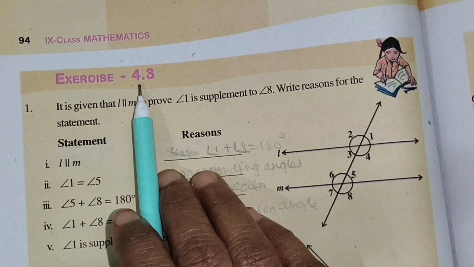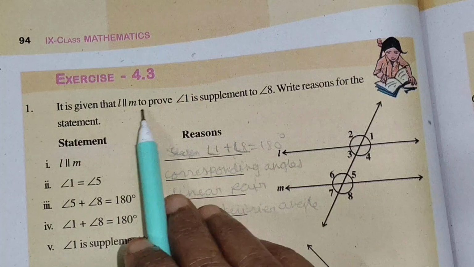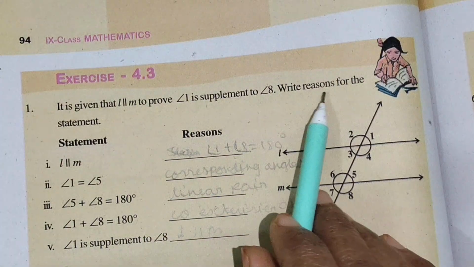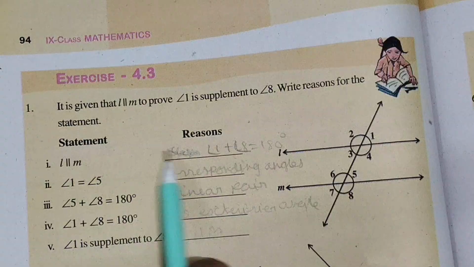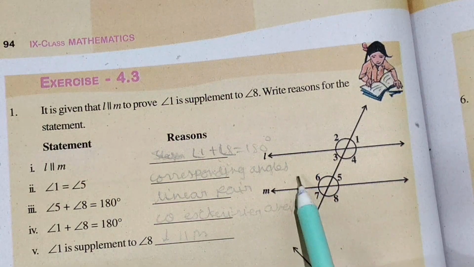Here, exercise 4.3. First question: it is given that L is parallel to M. To prove: angle 1 is supplement to angle 8. Write the reason for the statements. Here some statements are there, and one diagram is there. L, M are the parallel lines.